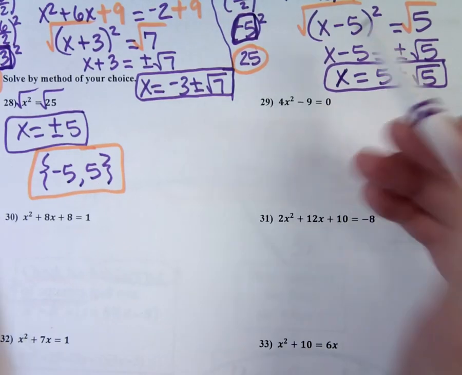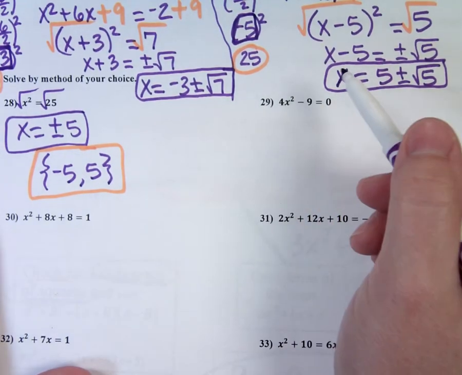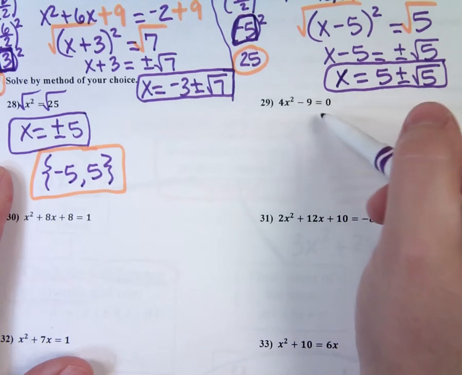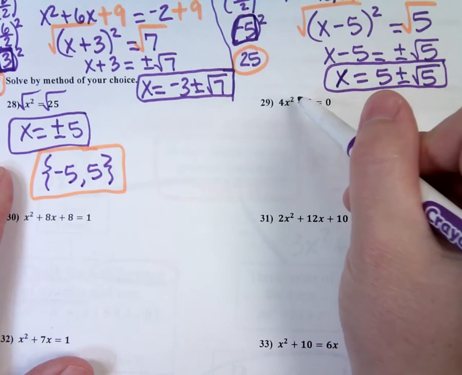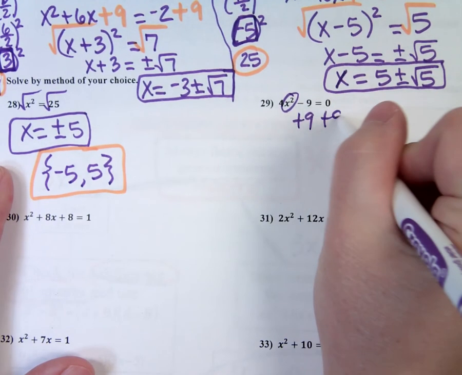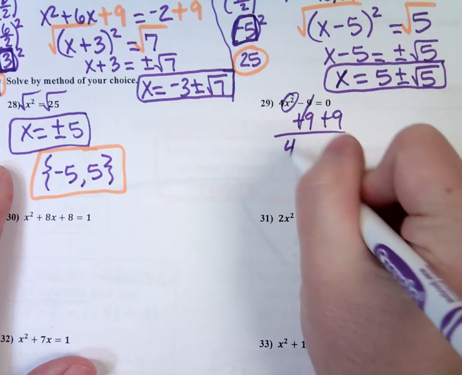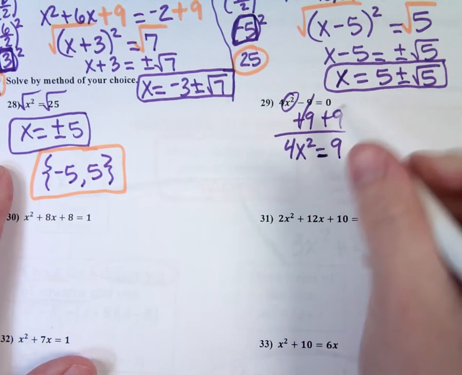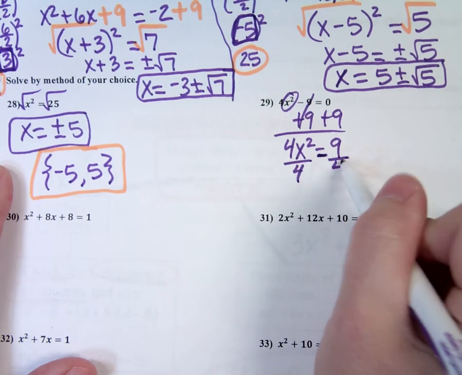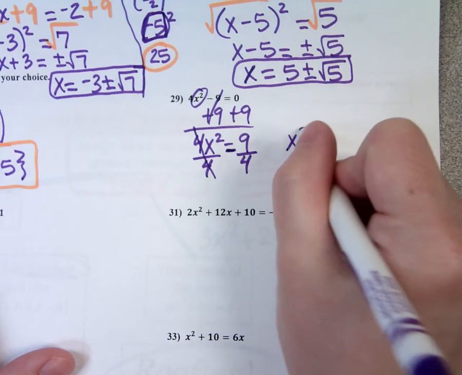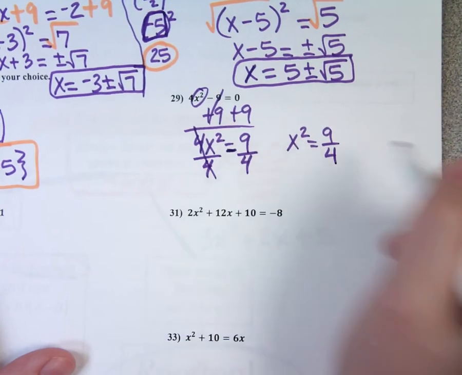Okay, when I look at 29, once again, I see no x, so I'm going to do the square root method again. Now, I could also factor it because I notice it's a difference of squares, but I'm going to do the square root method. So to get Mr. X squared by himself, I'm going to move the minus 9 by adding 9. The 4x squared would drop. 0 plus 9 is 9. And then I'm going to divide both sides by 4. I can't divide that or get anything nice, so I'm just going to leave it. X squared equals 9 over 4.